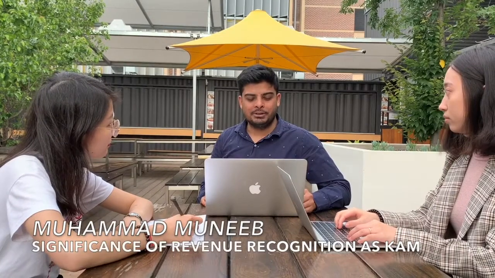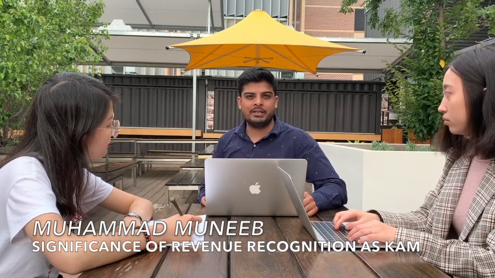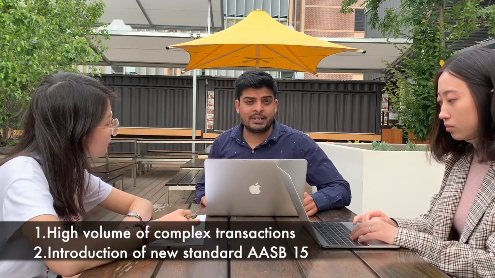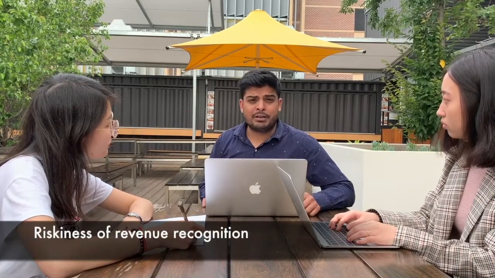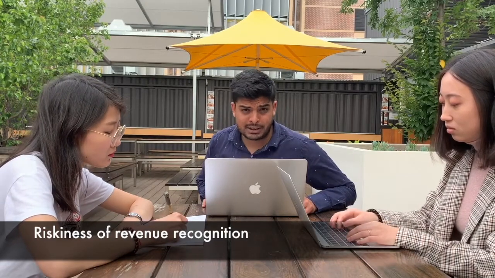Hi everyone, being an auditor today, I would like to talk about the significance of revenue recognition as a key audit matter in the retail industry. It is important because of two factors. The first one is the high volume of complex transactions, and the second one is the introduction of the new standard AASB 15, which is relevant to customer contractual arrangements. Revenue recognition is also a highly risky area because of improper cutoffs during sales and fictitious transactions. The auditor needs to focus on internal control effectiveness to satisfy himself for both factors.